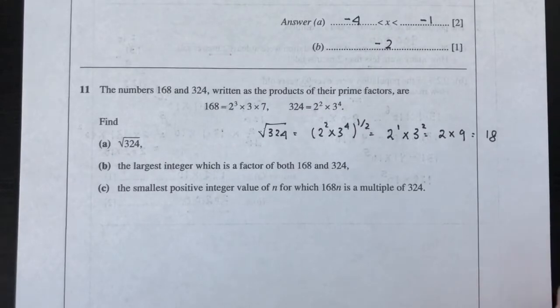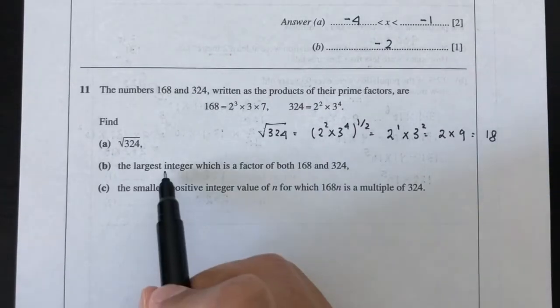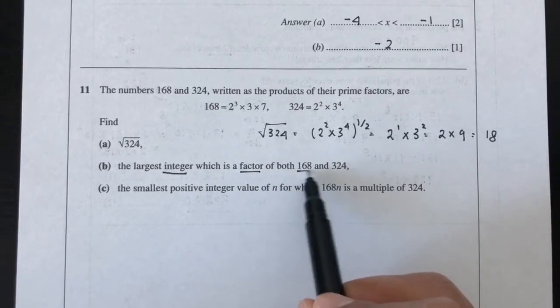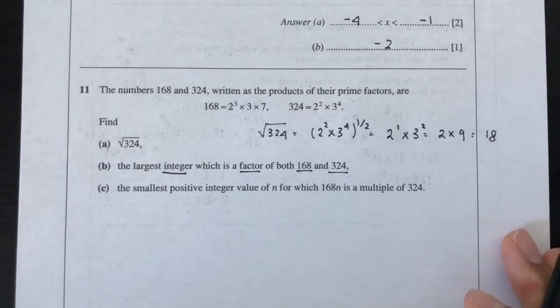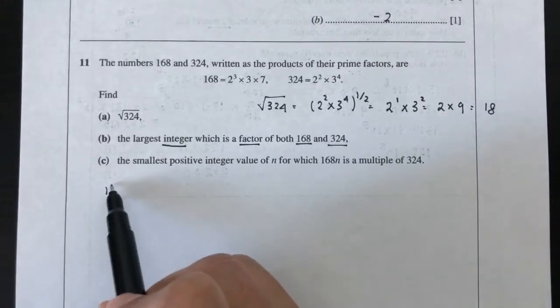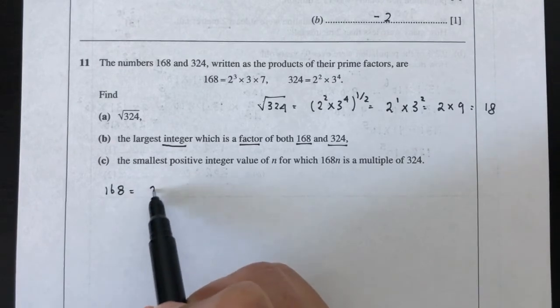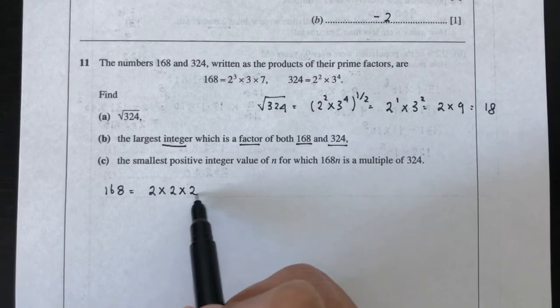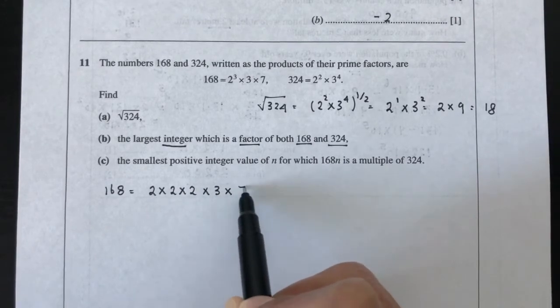Now for part B, we have to find the largest integer, which is a whole number, which is a factor of both this and this. So in that case, we have to find basically the highest common factor, the HCF. So 168 is 2 times 2 times 2 times 3 times 7.